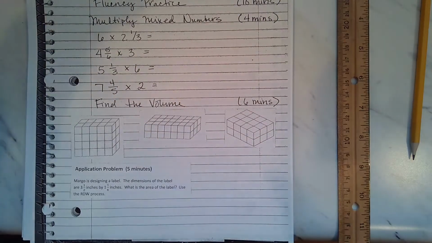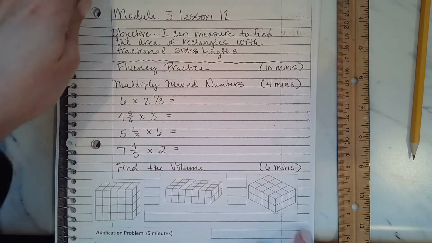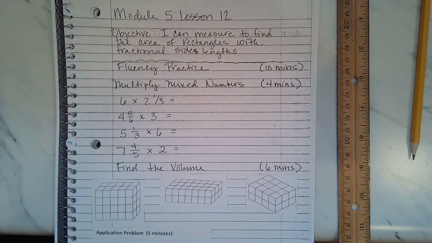Hi, this is Module 5, Lesson 12. We are going to begin. Read the objective with me as I read it out loud. I can measure to find the area of rectangles with fractional side lengths.